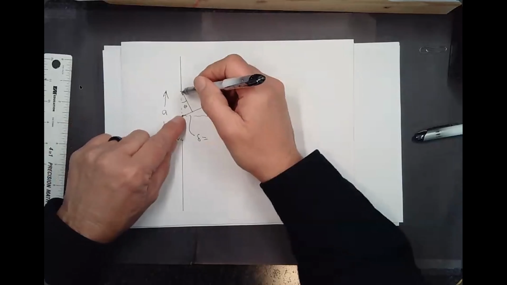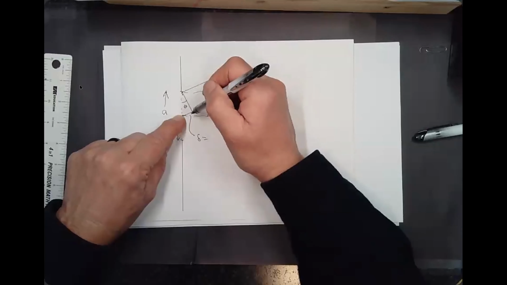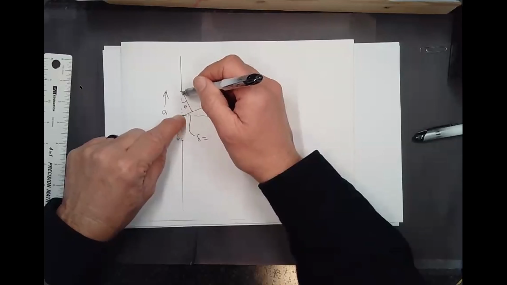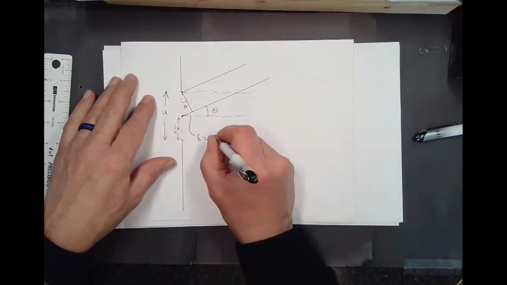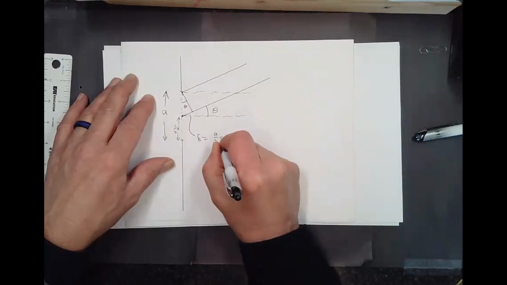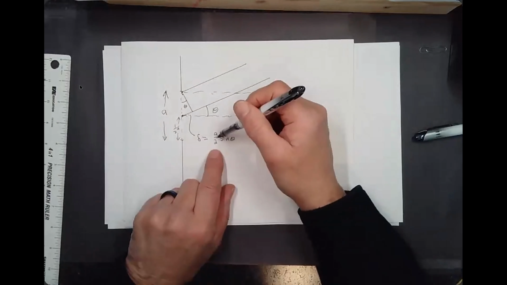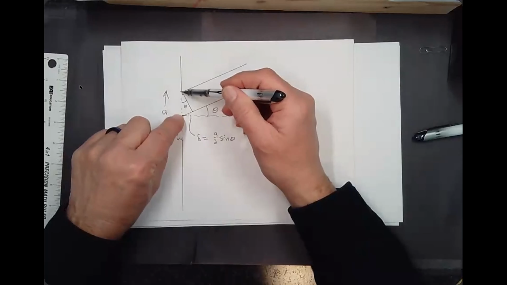And remember, this hypotenuse is going to be a divided by 2. And this over a divided by 2 would equal the sine of theta. So the path length difference is a over 2 times the sine of theta. And that's the path length difference between the light from the exact middle and light from the very top.